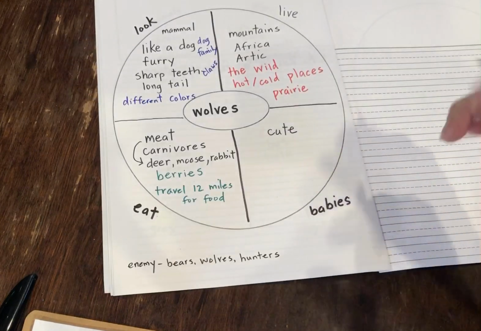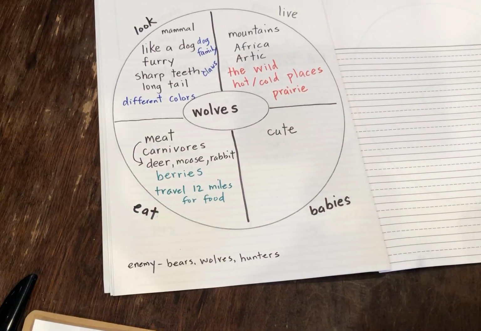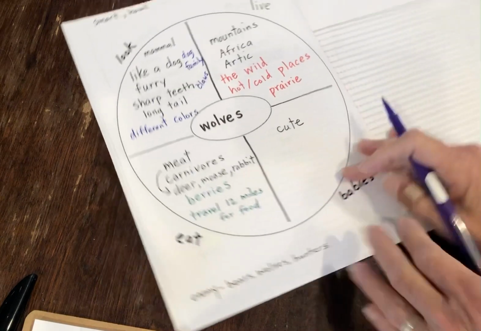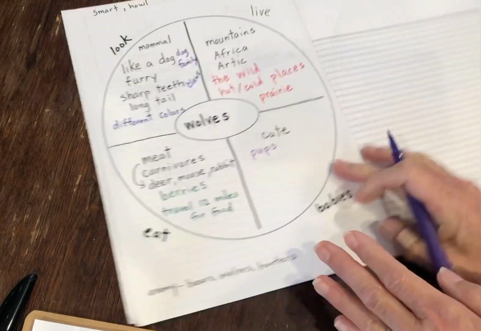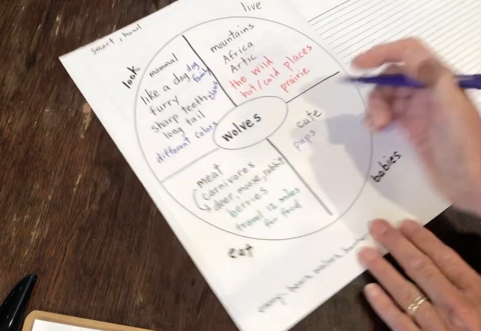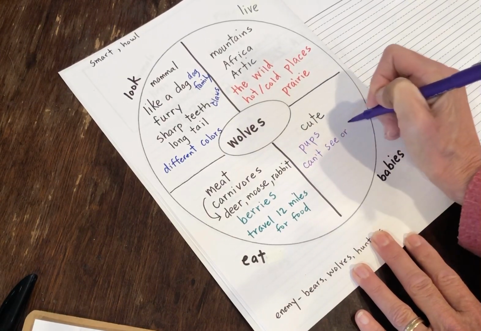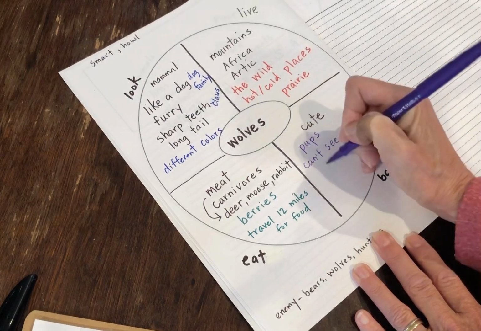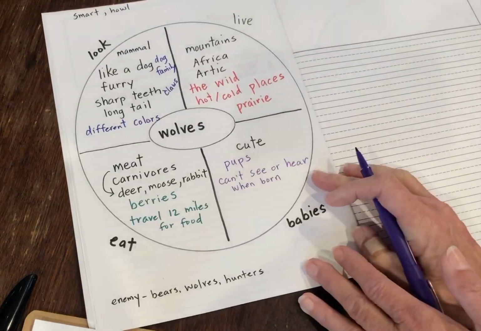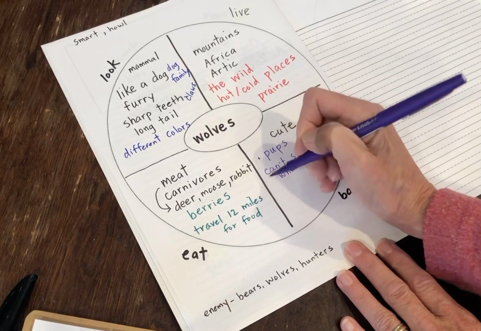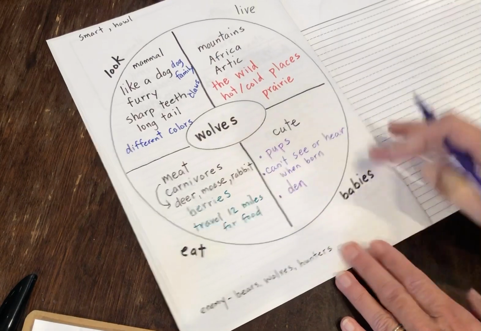That was interesting. And the last thing I'm going to add to a little bit, I didn't find too much about the babies, but I already knew that the babies were cute. But just like dogs are called puppies, babies are called pups. So I'm going to add that. And I found out that they can't see or hear when they're born. And the last thing I'm going to add is that, let's see, they're pups. They can't see or hear. Oh, they're born in a den. They have a wolf den. It's like a hole in the ground, a den.